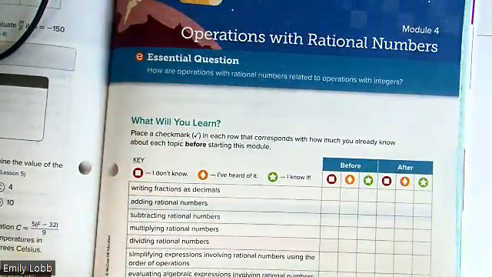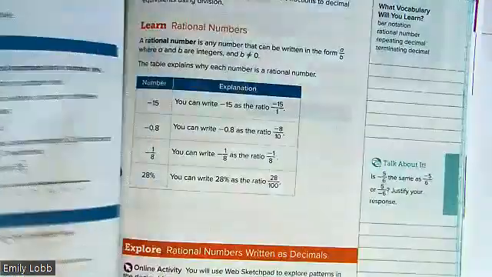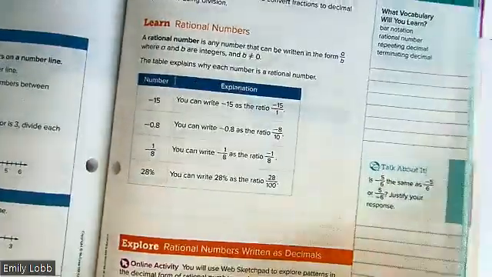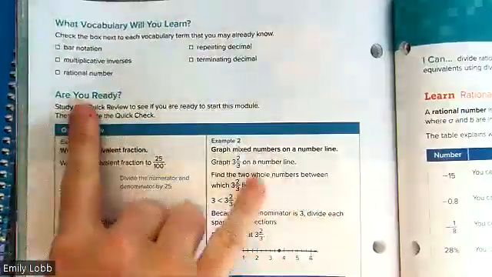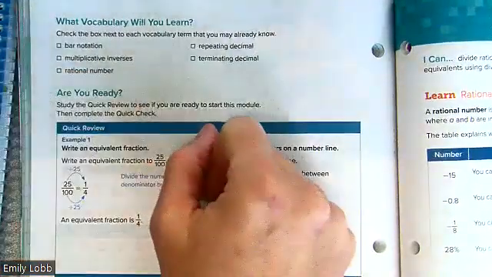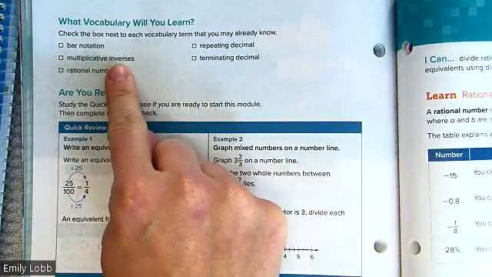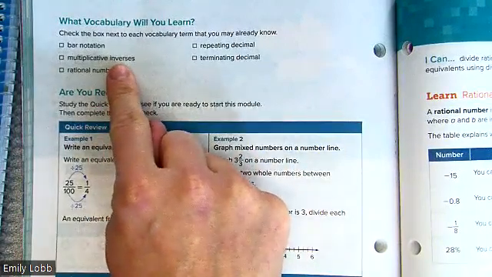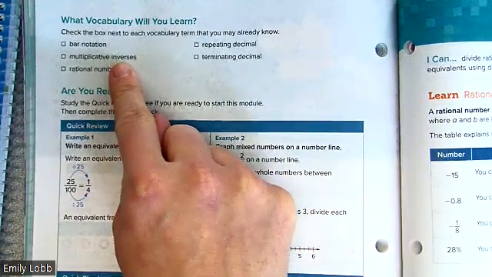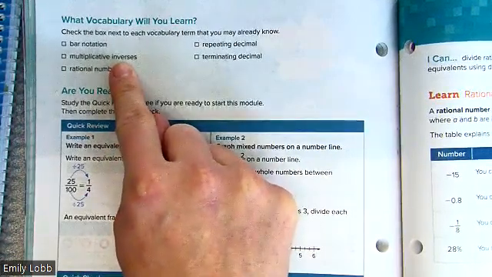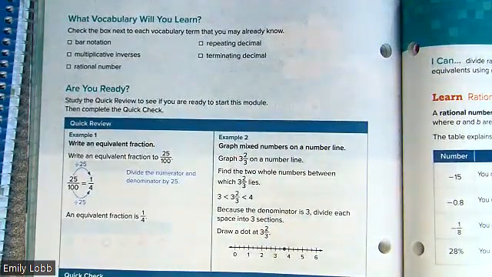Okay, so that was page 175. I am turning the page. Here is some vocabulary that you're gonna be accountable for. So bar notation, repeating decimal, multiplicative inverses. Remember, that is what we would multiply it by to make it 1, which we call the reciprocal. So if we multiply something by the reciprocal or its multiplicative inverse, it would equal 1.